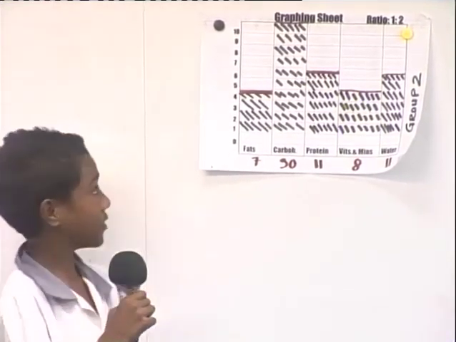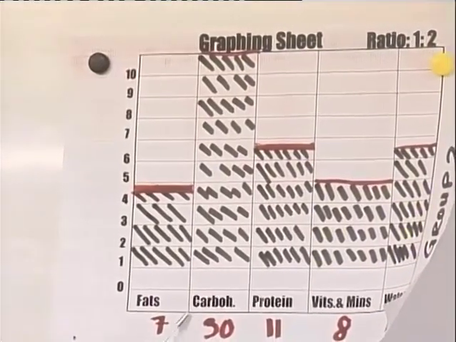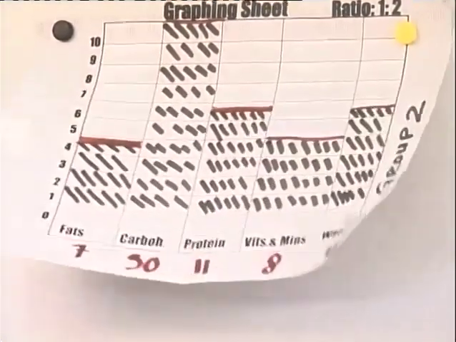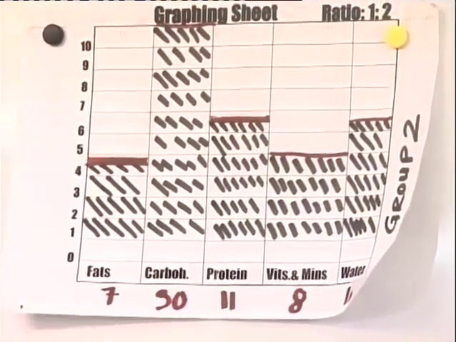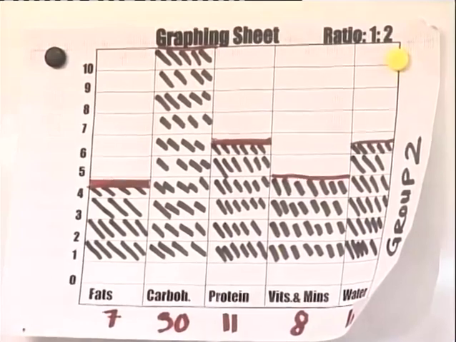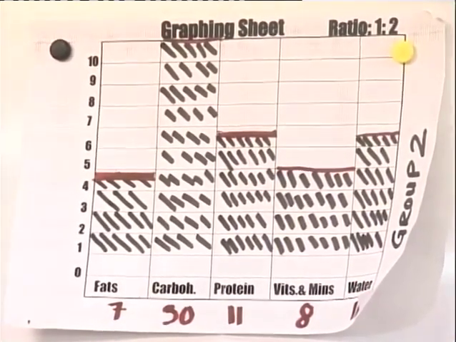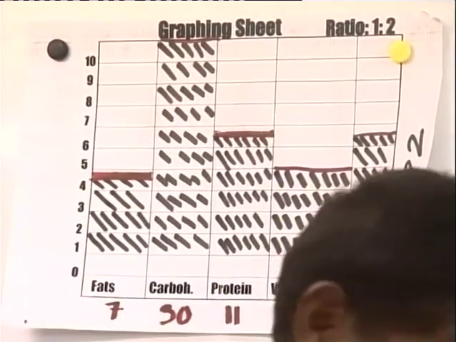This is our graph that we entered with the grade 5s. For fats, we got 7. For carbohydrate, we got 30. For protein, we got 11. For vitamins and minerals, 8. And water, 11. Okay, thank you. We have the next one, please, quickly.